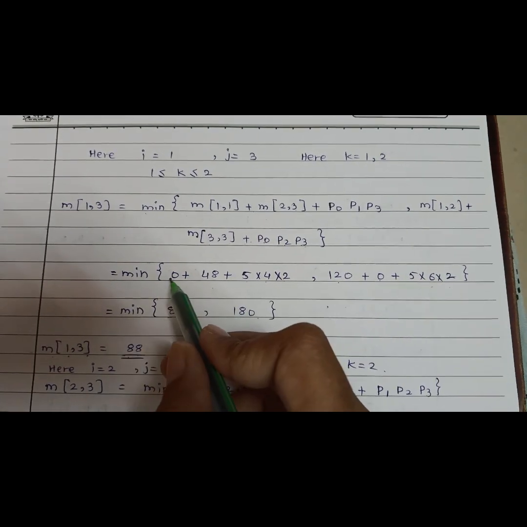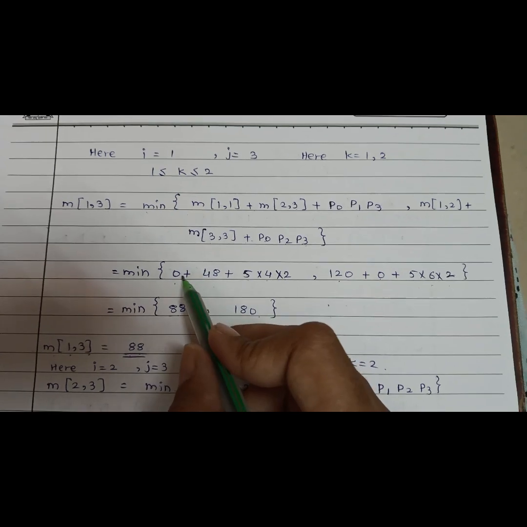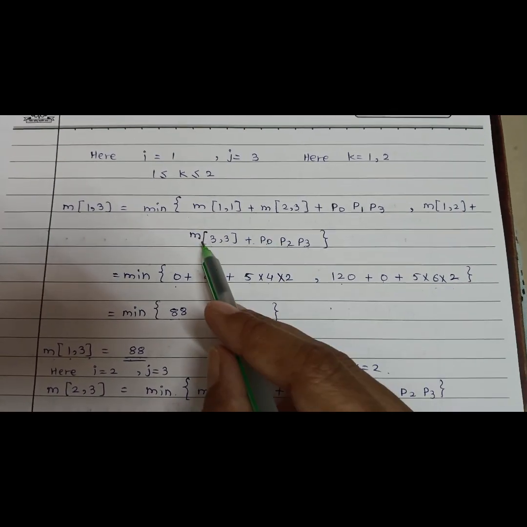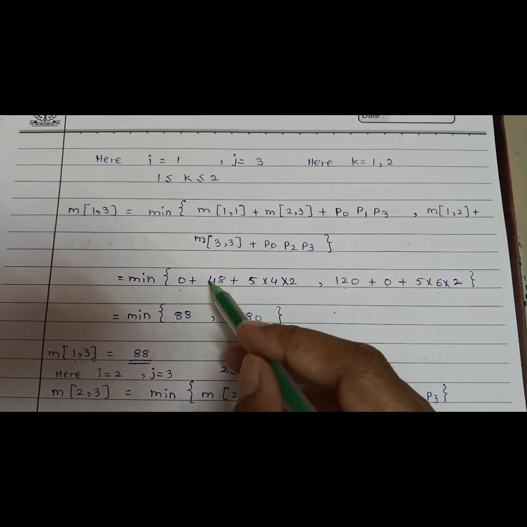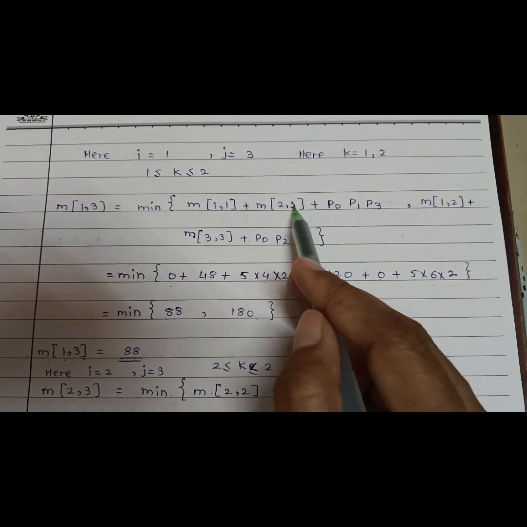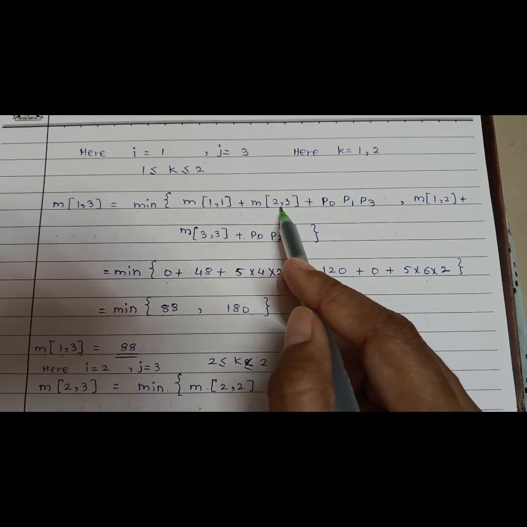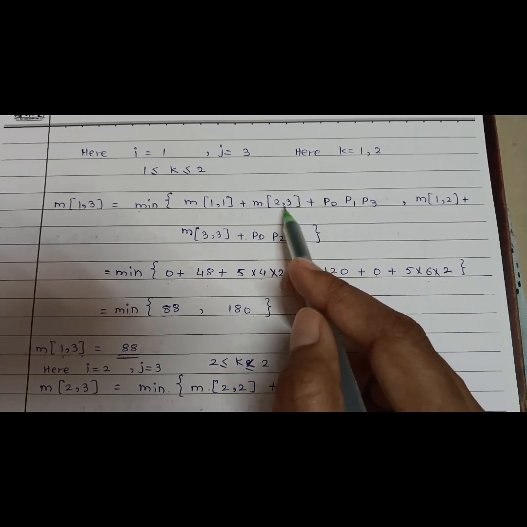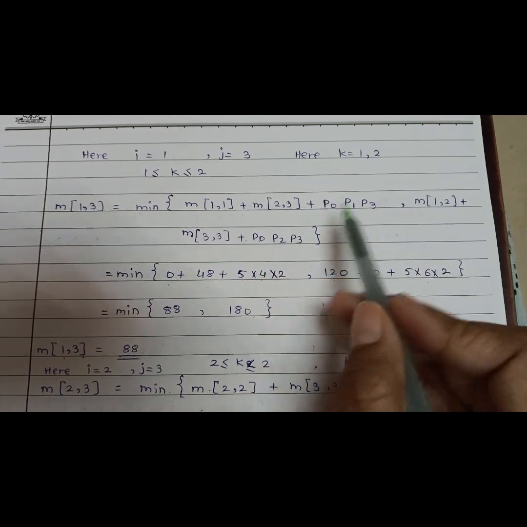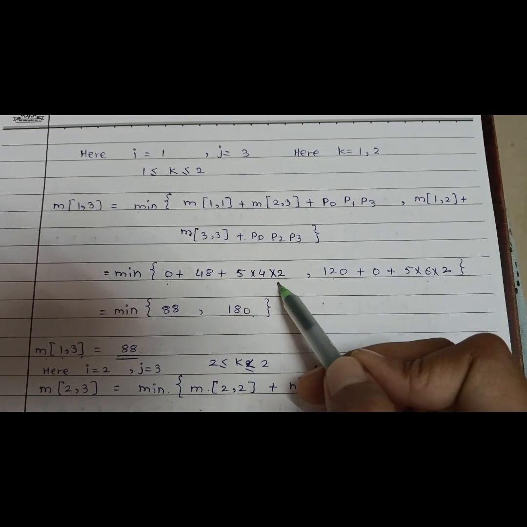So the minimum is equal to the minimum of, in brackets: we know m of 1 comma 1 is 0 and m of 3 comma 3 is also 0. m of 2 comma 3 we have already calculated, so put 48. Then p0 is 5, p1 is 4 and p3 is 2.